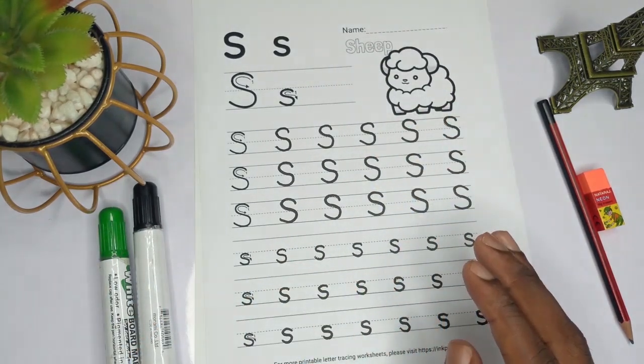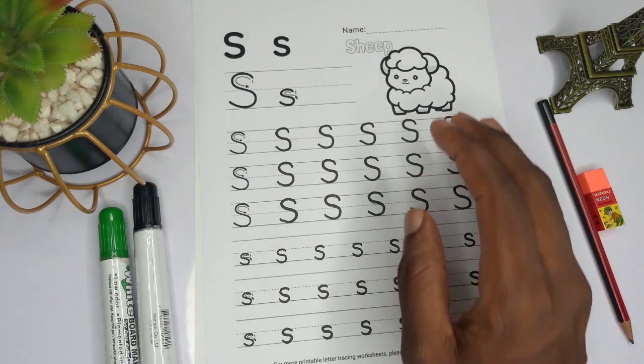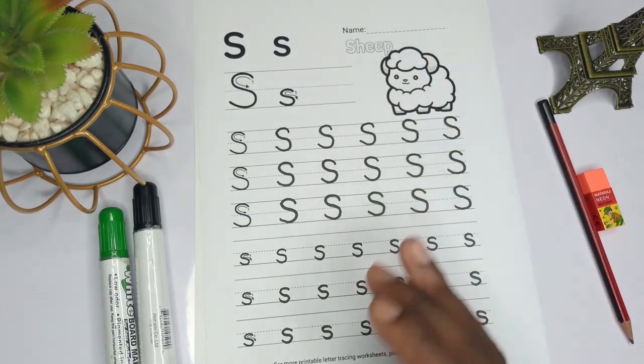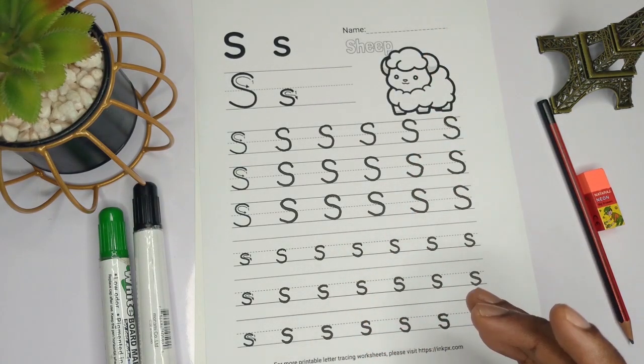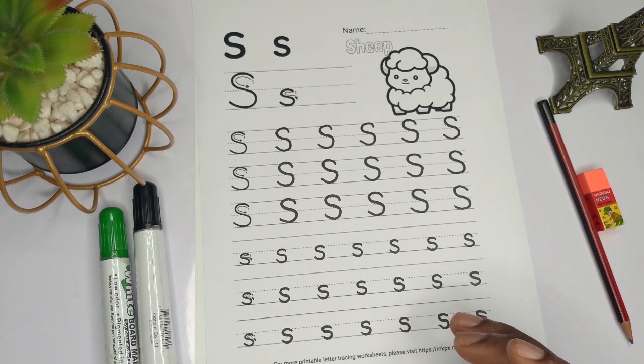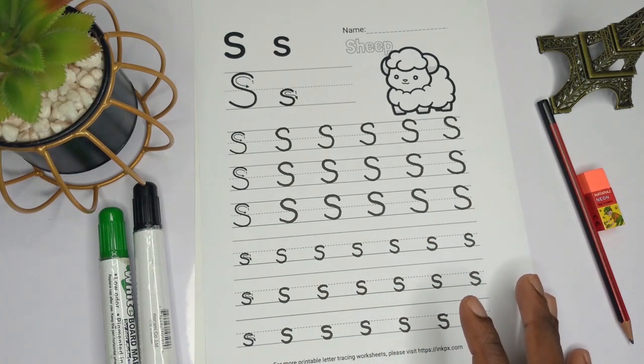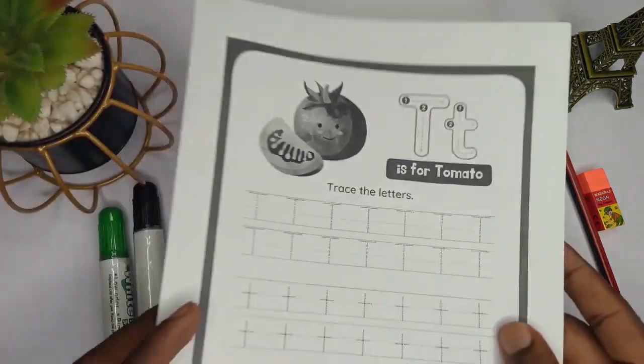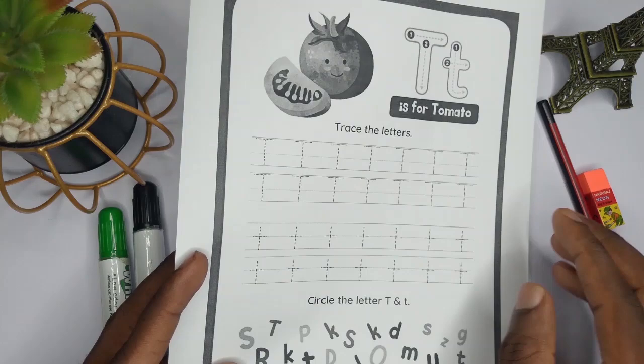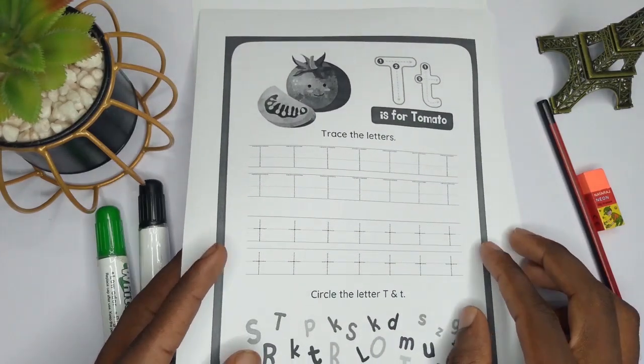Now S stands for a lot of words, like we have S for sheep, S for sun, S for snake, S for scissors, and a whole lot of words in the English language. Now after S, the next alphabet is T. So we'll be looking at how to write T in the next video.